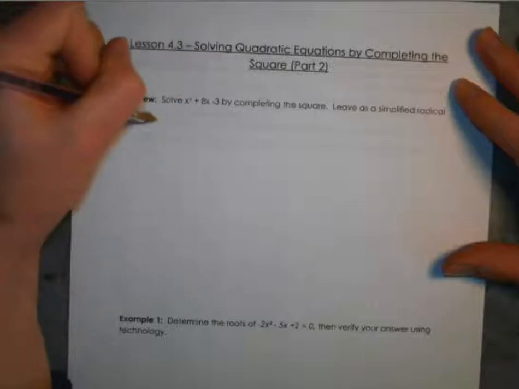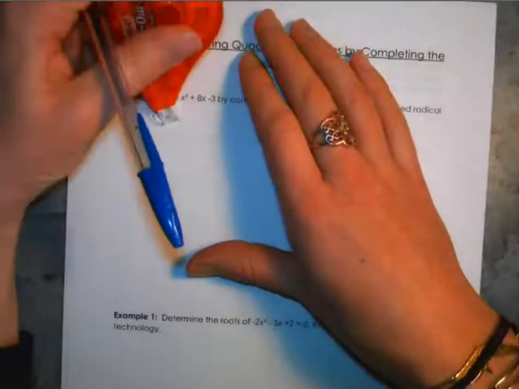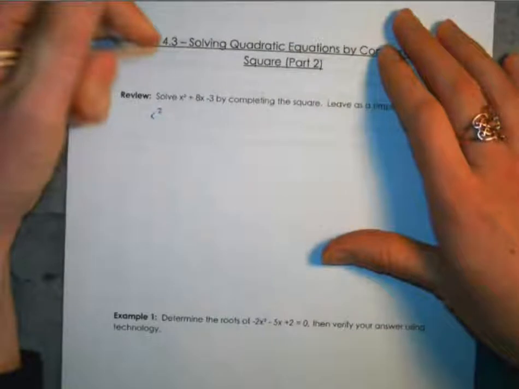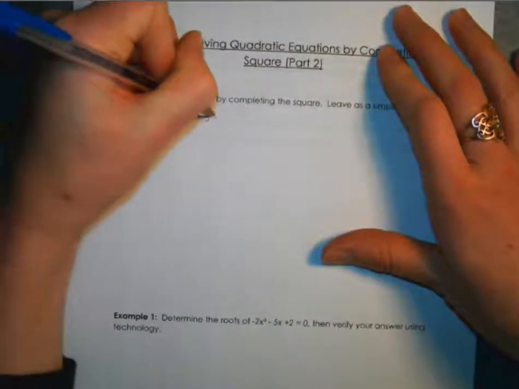Okay, so with completing the square, we want to have our equation set equal to 0. So then I throw in an equal sign. Okay, so x squared plus 8x minus 3 equal to 0.